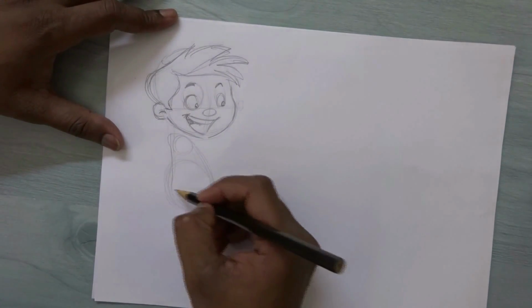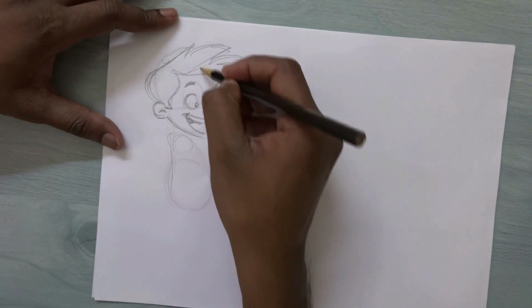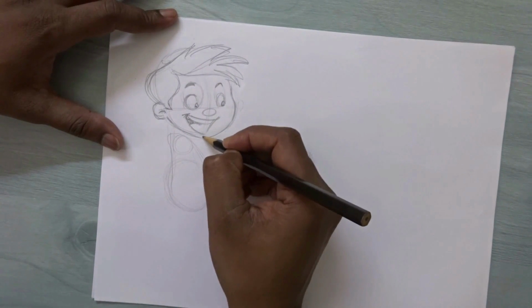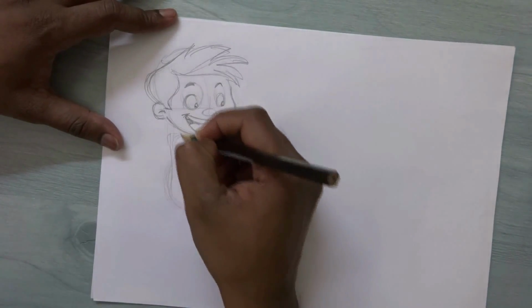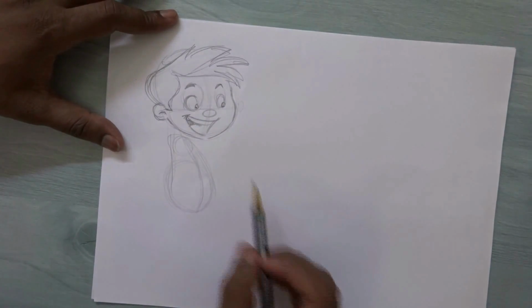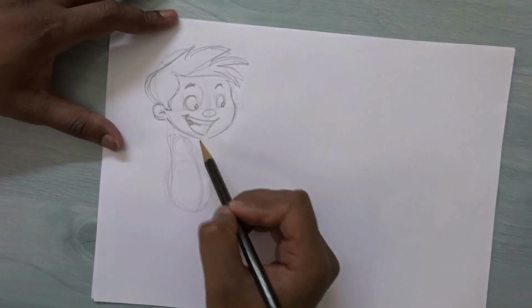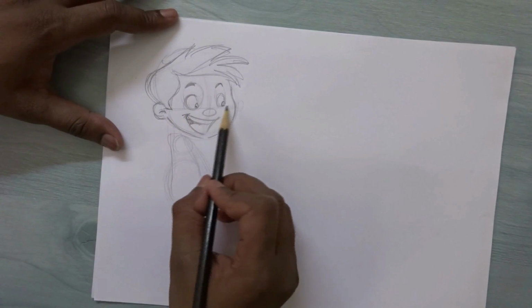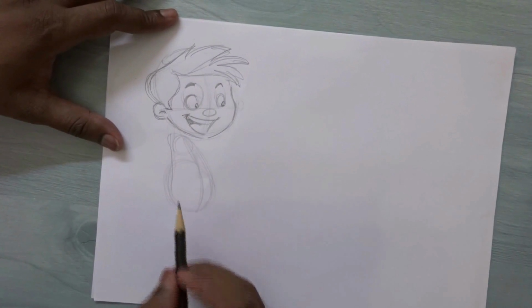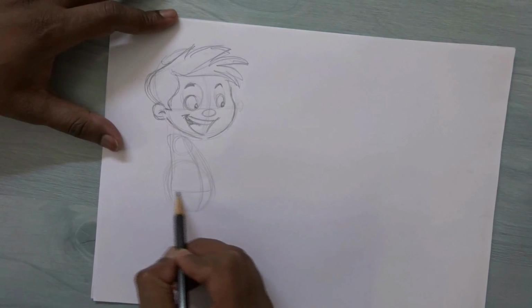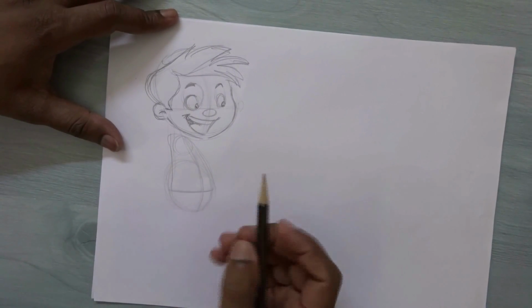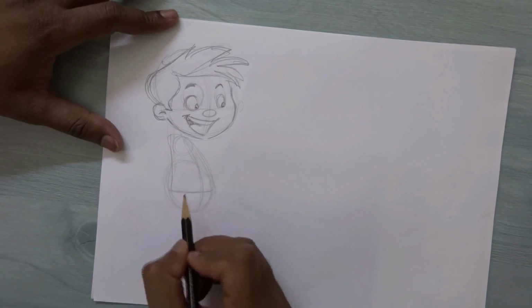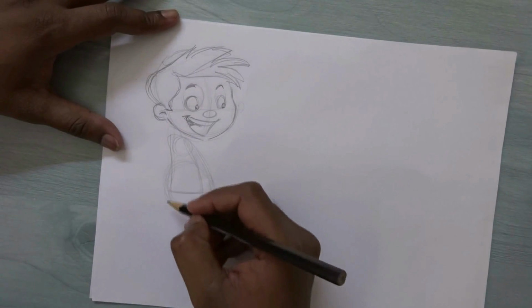and now here the center line is here and is going down here, and again it is coming from here. This is also the center line of the body. This was the center line of the face. As here one line is there, that is called the eye line. Here I'll draw one line that is called the belt line, because this is the place where the character will wear a belt.